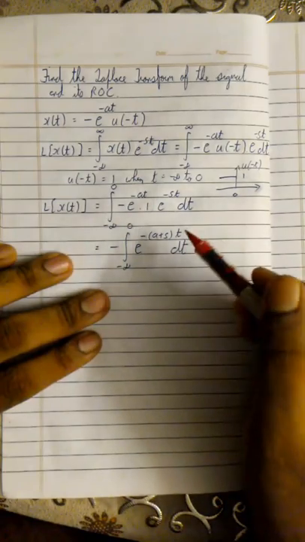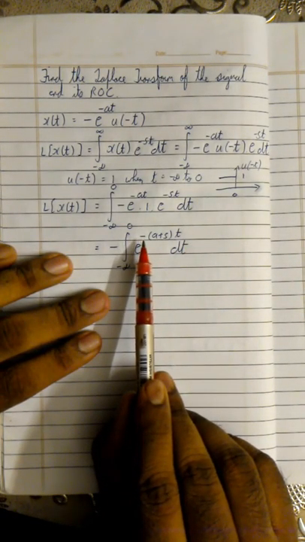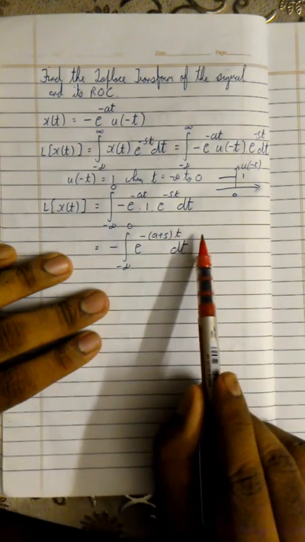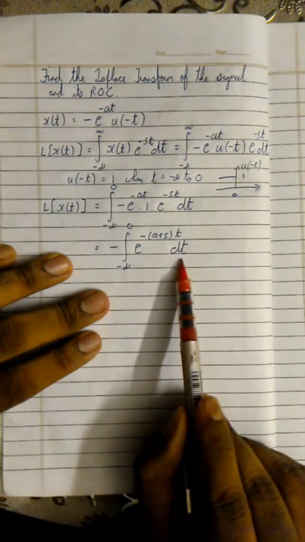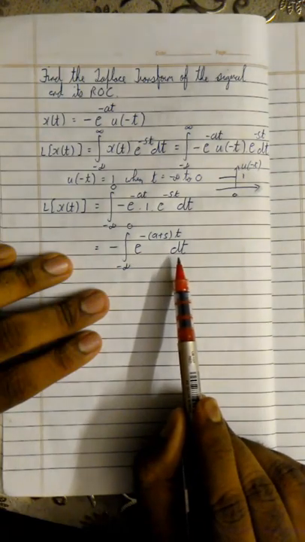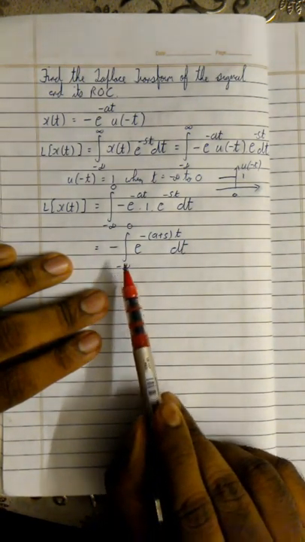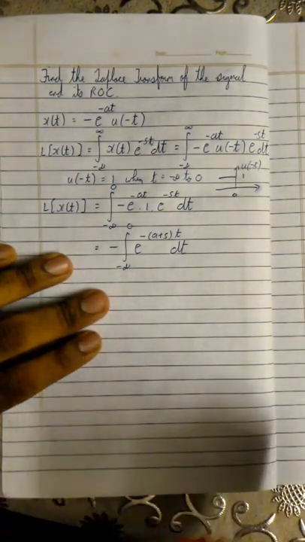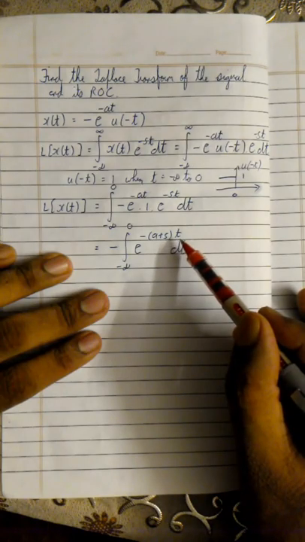So here, if you look very carefully, there is already a minus sign over here. And also if you look at the value of t, this is integrating with respect to t, right? So look at the value of t. The value of t is from minus infinity to 0. That means minus infinity, minus 500, minus 50, minus 10, minus 8, minus 7, minus 6, minus 5. All numbers are negative. That means the value of t over here is also negative.